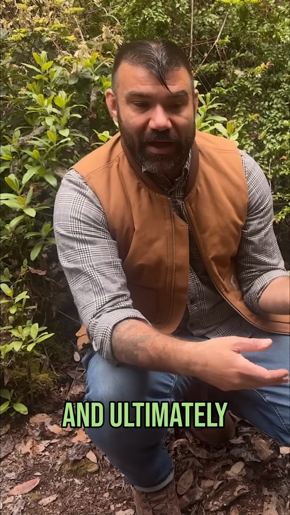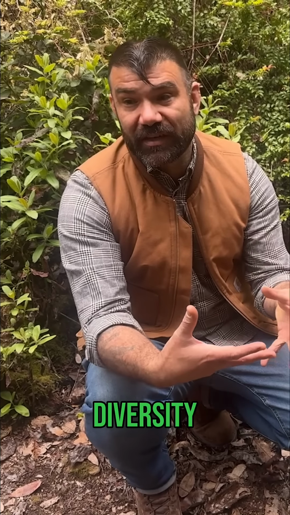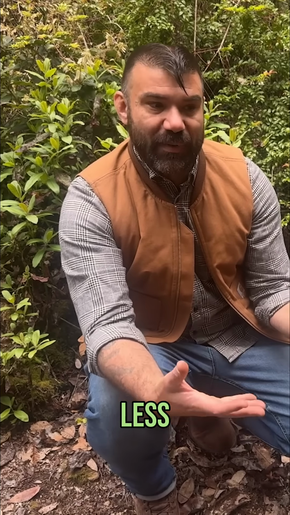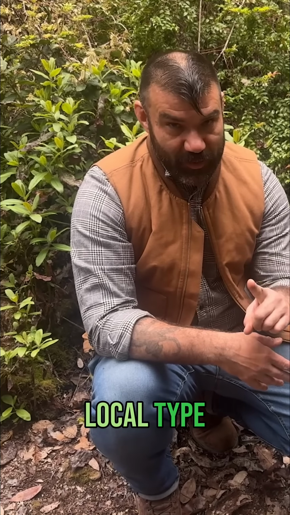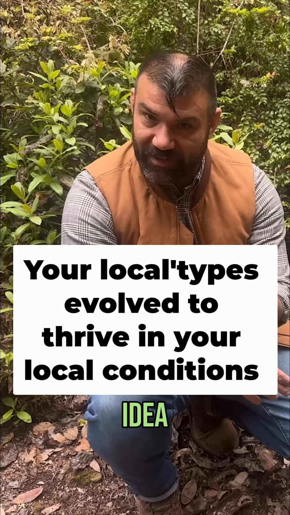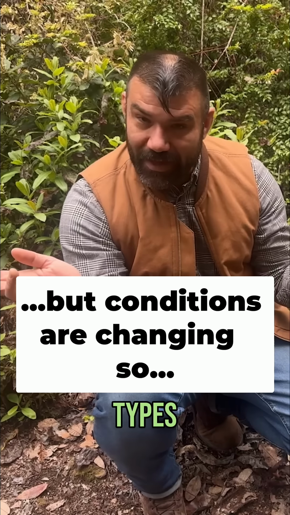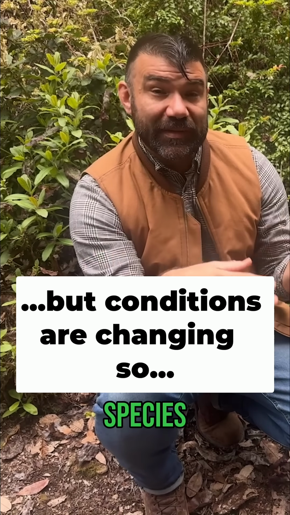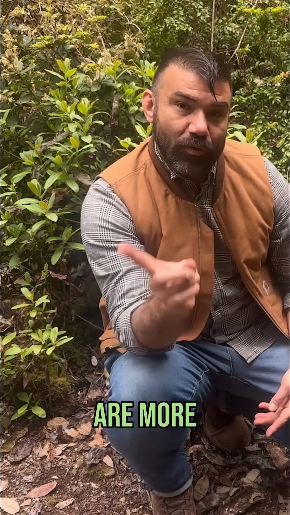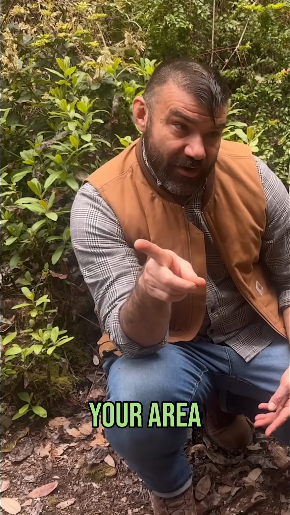And ultimately, having a collection of genetic diversity is always going to be better than having less biodiversity, less diversity. So definitely include your local type, but then also it's not the worst idea to include local types and maybe regional species or regional types that are more representative of the new climate to your area. See what happens.